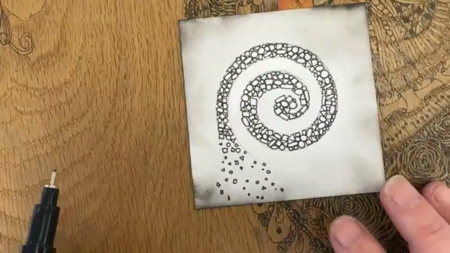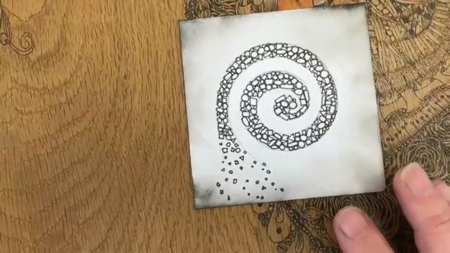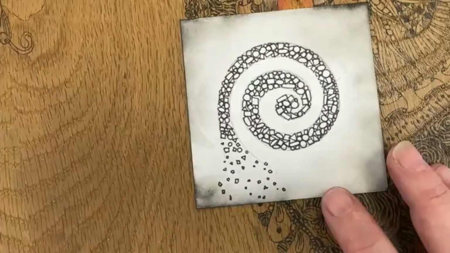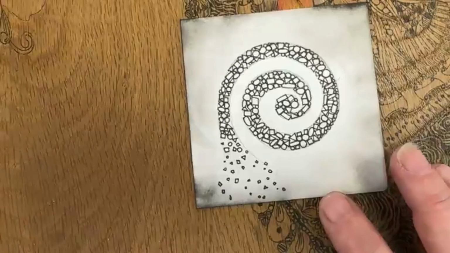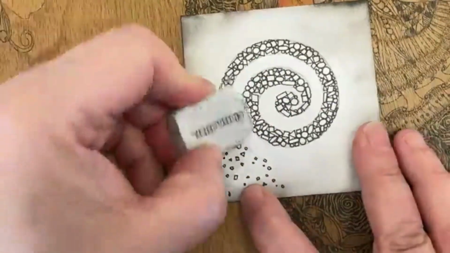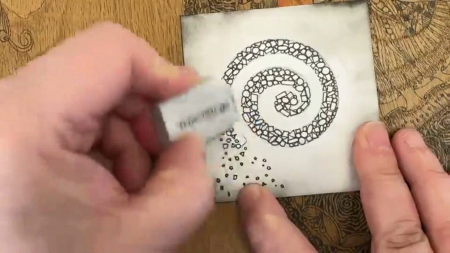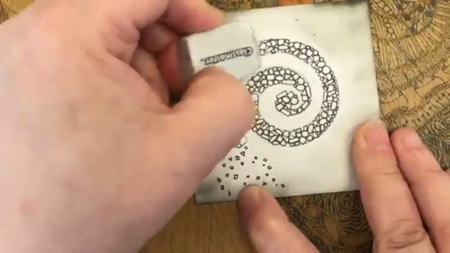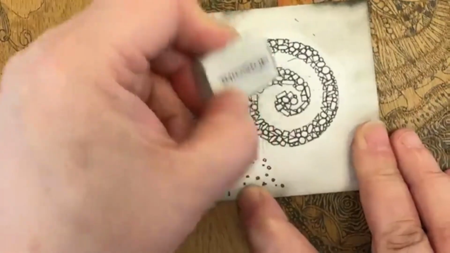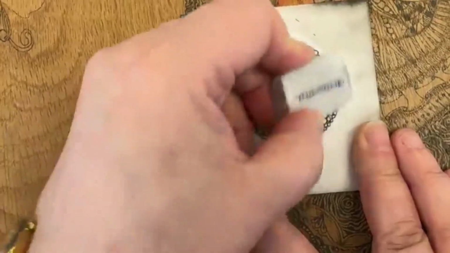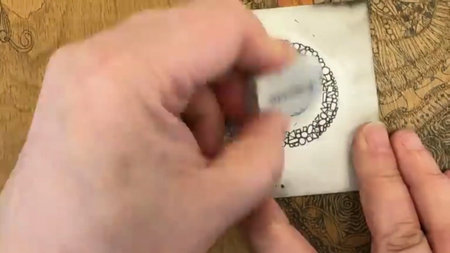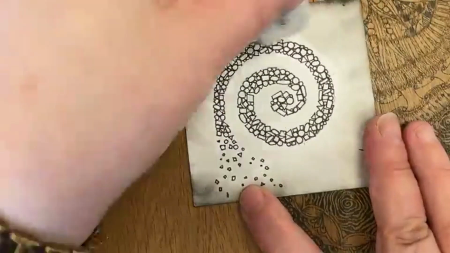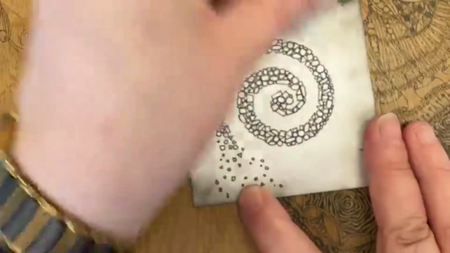Okay, all right. So I think what I'm going to do now, I want to make sure that it's dry, so a quick sip of tea. And I'm going to remove the swirl, or the pencil line that represented the swirl, because I just want those shapes. Okay, just going to take a bit off there.